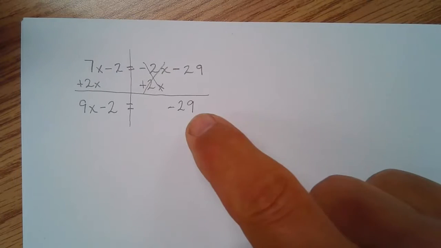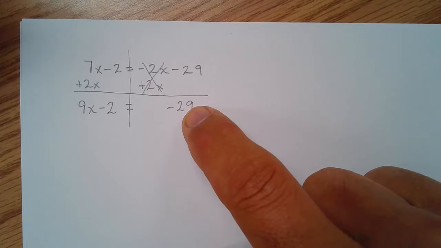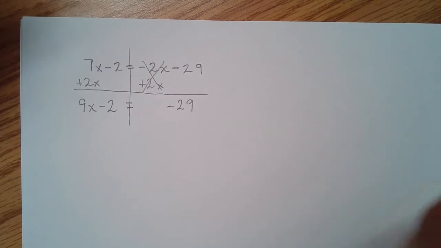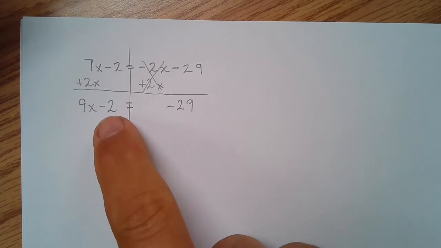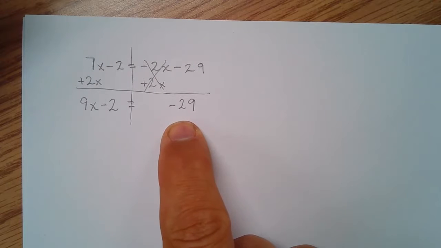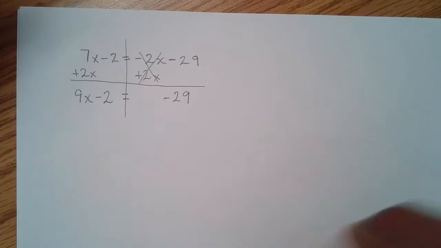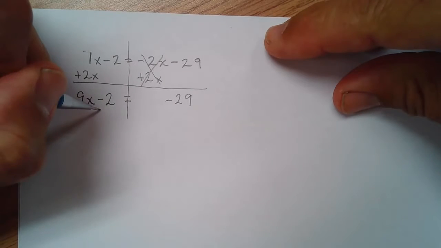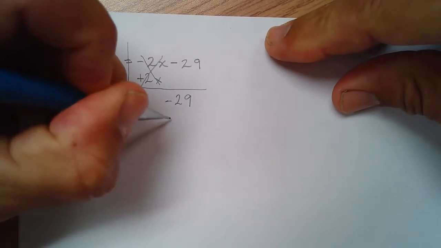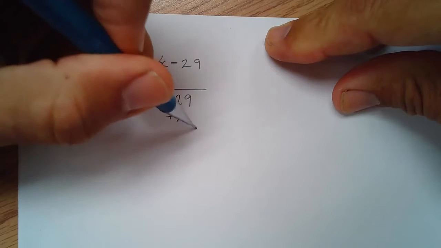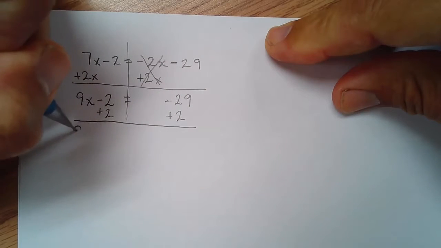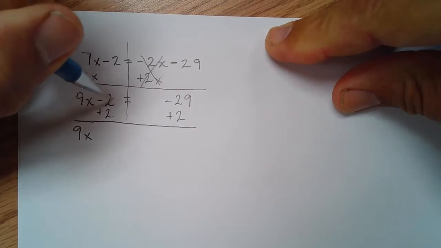Okay, this is now a two-step equation. And all you'd have to do is add 2 to both sides, because that's subtracting 2. And then we divide by 9, because that's multiplying by 9. This is what it looks like. I would add 2. And I have 9x. These cancel each other out.